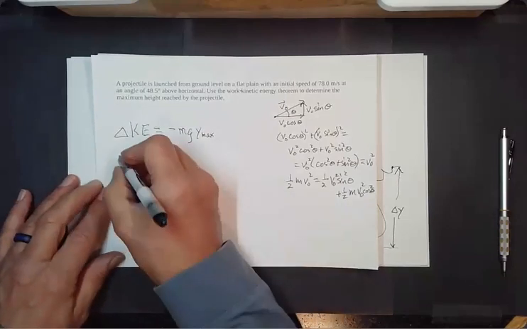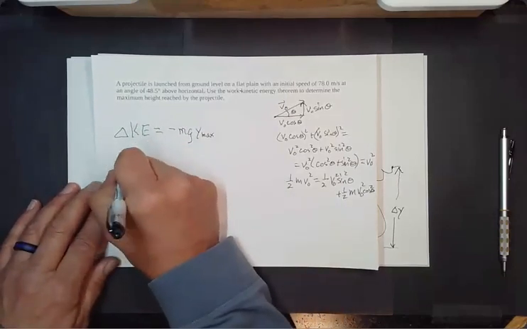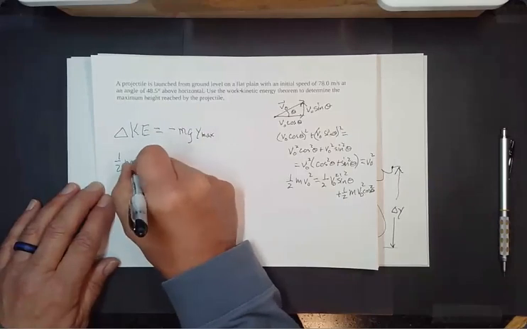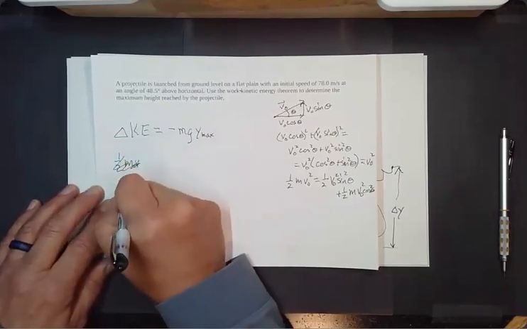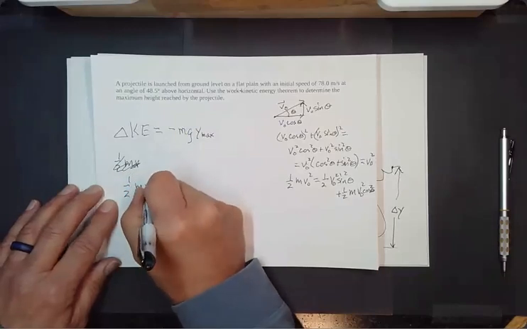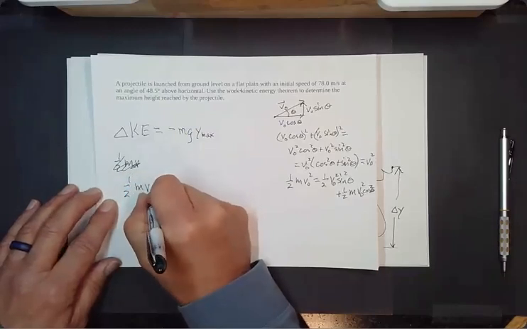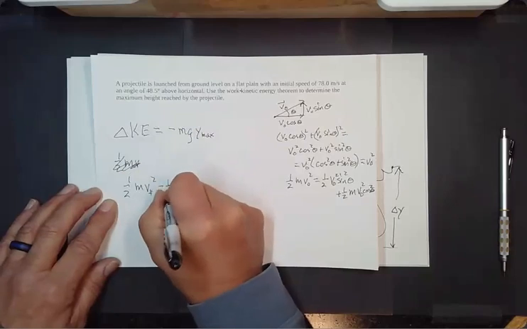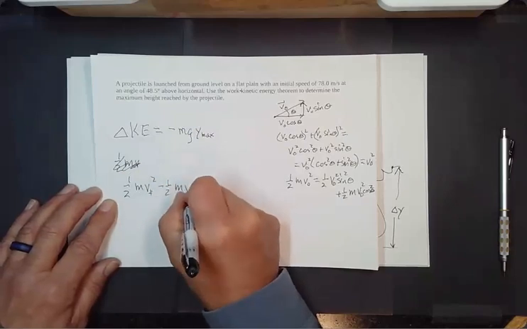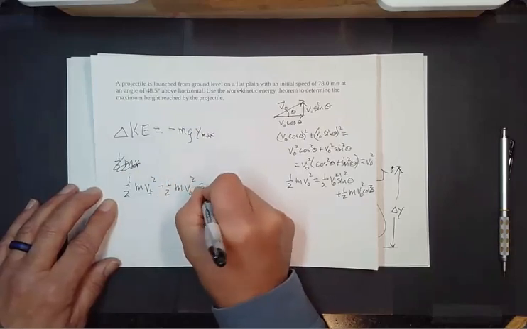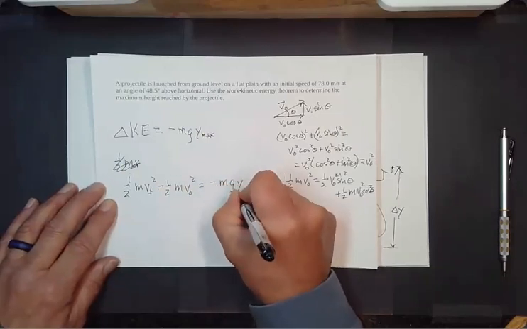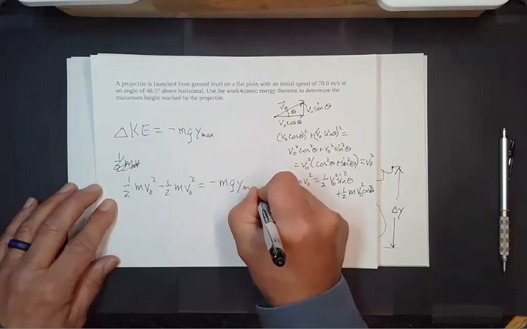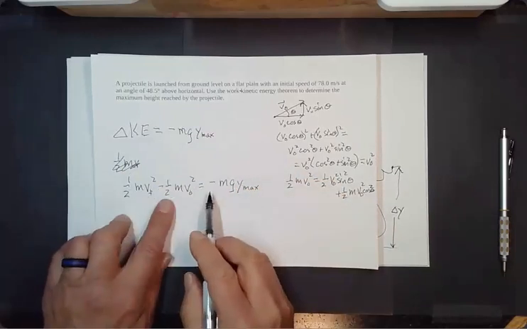It started off with 1/2 mv naught squared. Whoops, writing this in the wrong order. 1/2 mv final squared minus 1/2 mv naught squared is going to be minus mg y max.